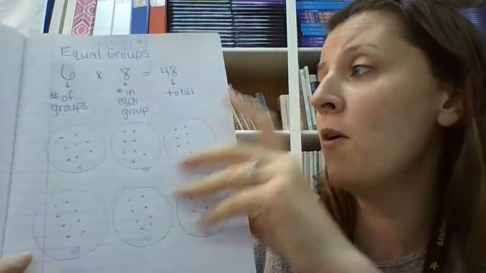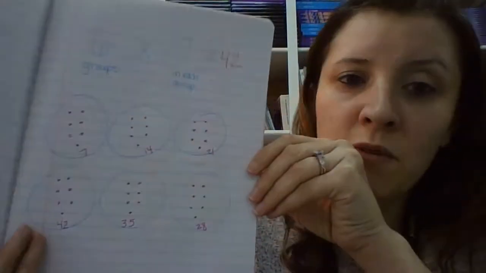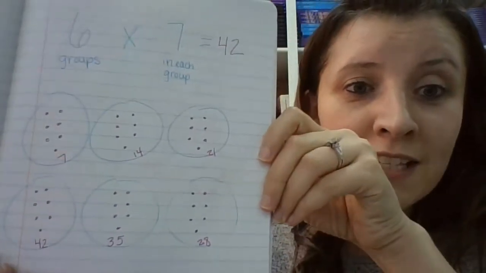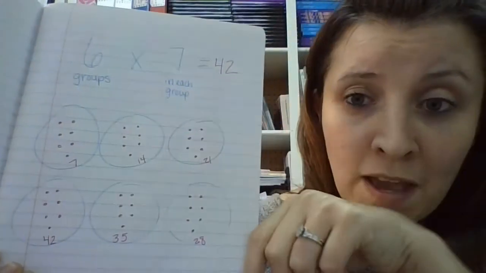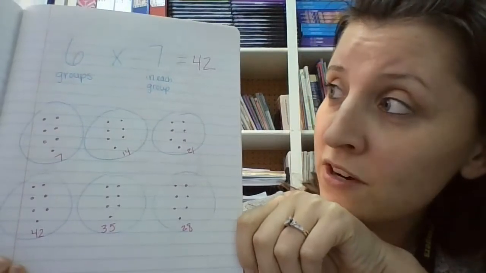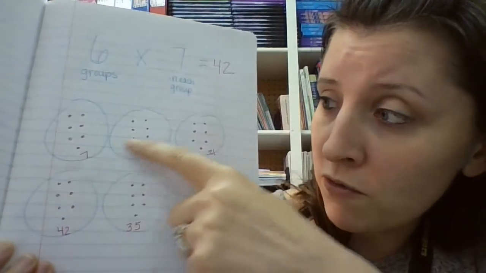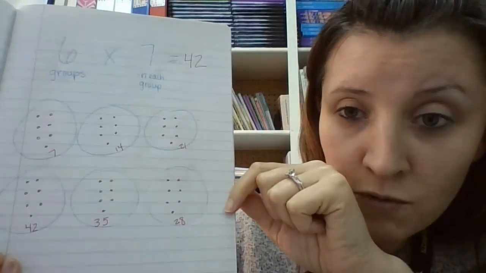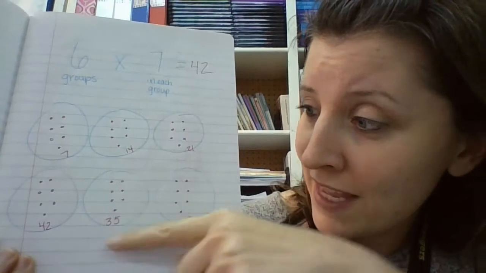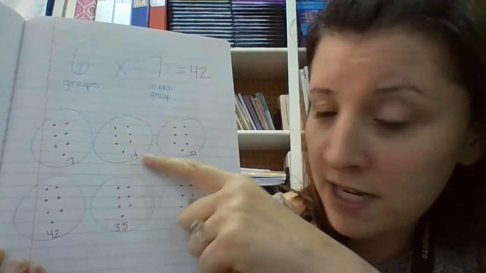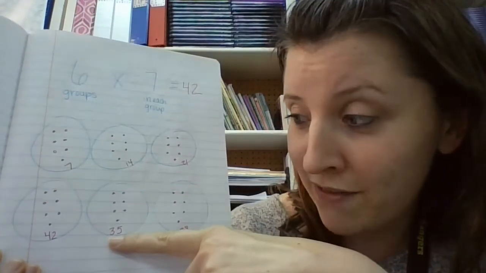I'll show you another example. The next one was 6 times 7, and we figured out that it was 42. I've got 6 groups. Remember, that first factor tells me how many groups. The next factor is the amount in each group. So I have my 6 groups, I put 7 things in each group, and when I added up everything together, it gave me 42. 7 plus another 7 is 14, plus another 7 is 21, plus another 7 is 28, plus another 7 is 35, and another 7 is 42.